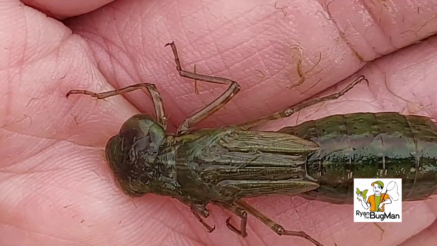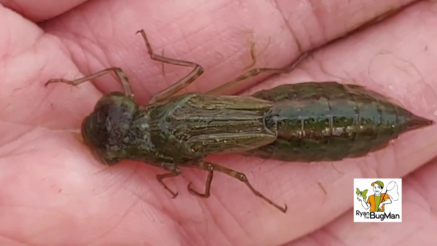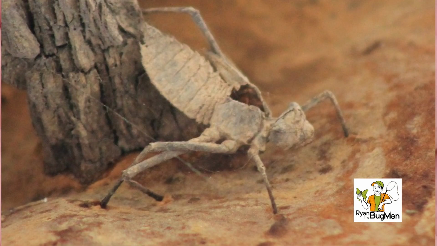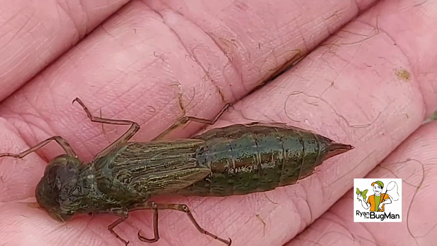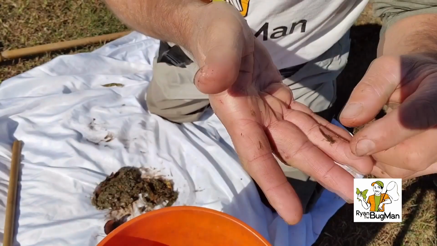Check those wings out. It's going to crawl out of the water, it's going to hang, it's going to shed that outside shell, and in doing so it will pump up the wings and fly away as an adult dragonfly. Super, super cool. And he's ready to roll. Let's get him in a bucket.